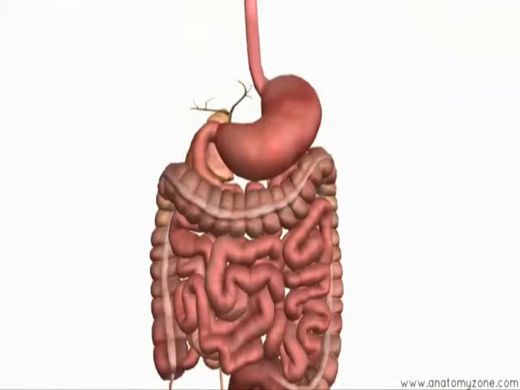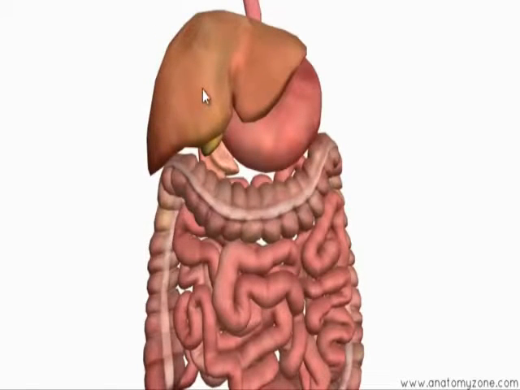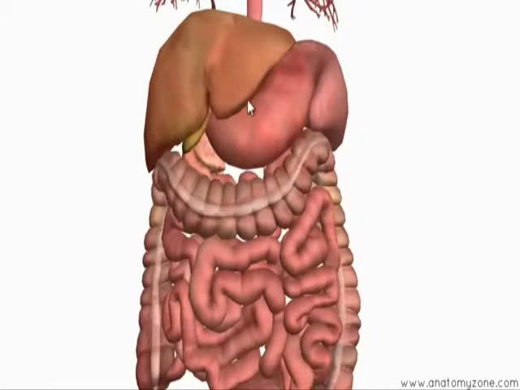And if you remember, we've got the liver sitting to the right of the stomach. The liver has two parts. The left part of the liver, called the left lobe, lies in front of the stomach. And to the left of the stomach you've got the spleen, which isn't a digestive organ, it's part of the lymphoid system.